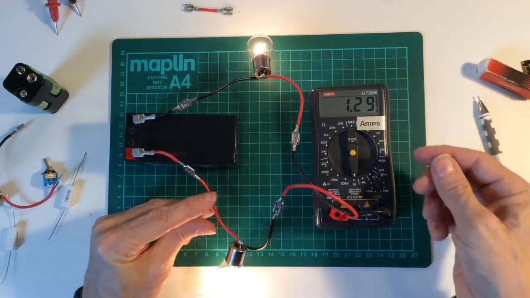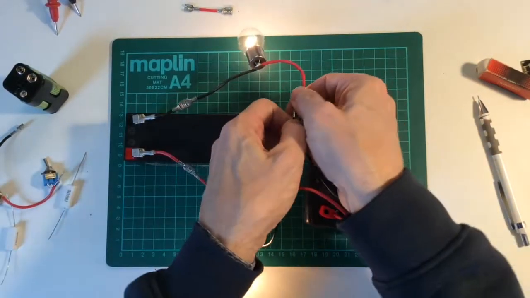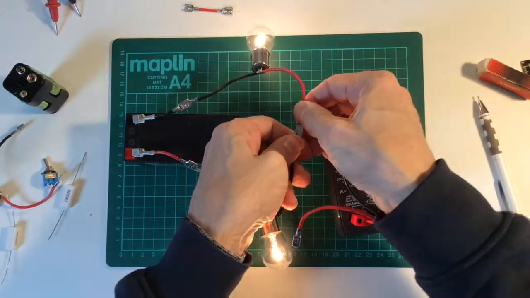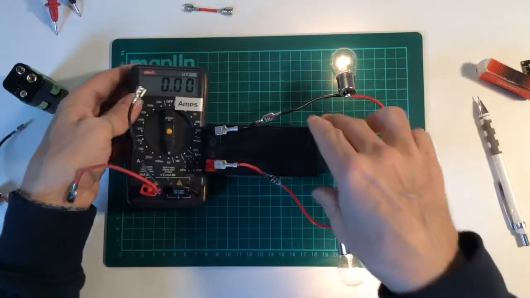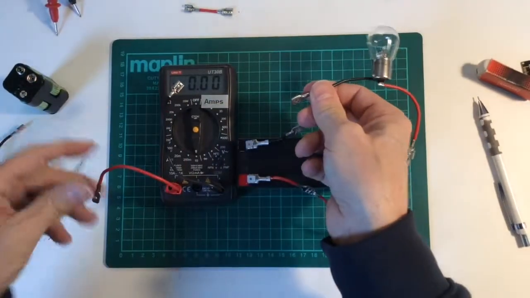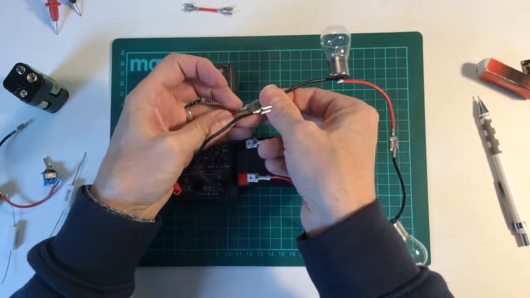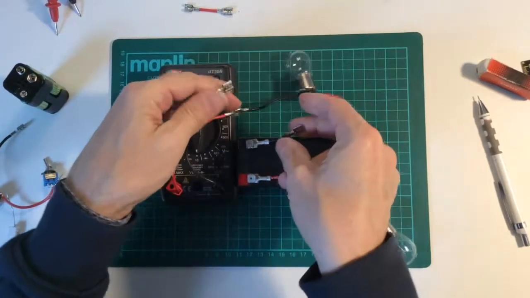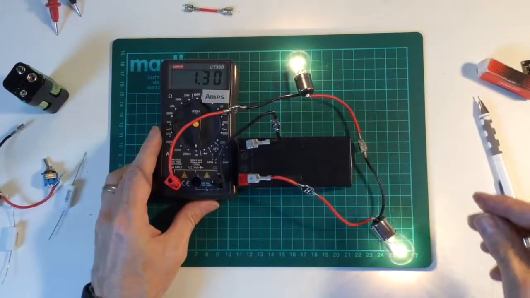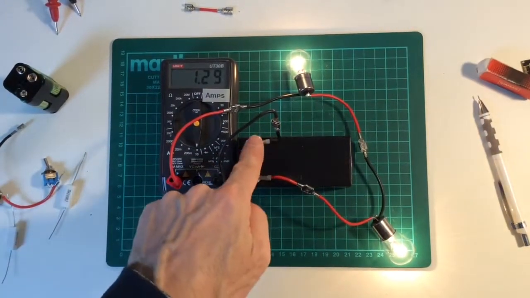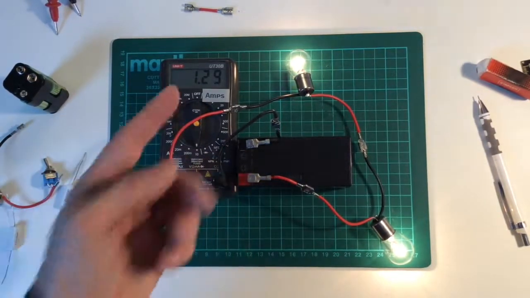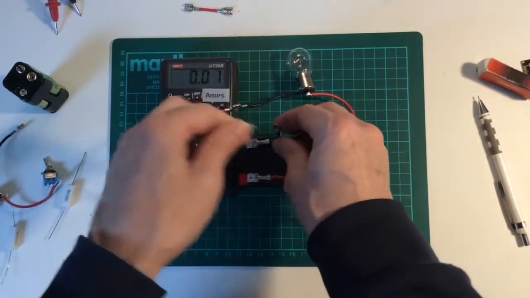And finally I want to connect my ammeter into here and see what we get. Okay, let's connect it into here. And we have our ammeter connected in the final position just before the negative of the battery, and I get 1.3, 1.29 amps again. So wherever I measure the current in that circuit, it's exactly the same.